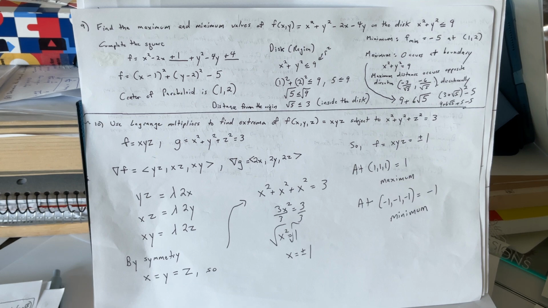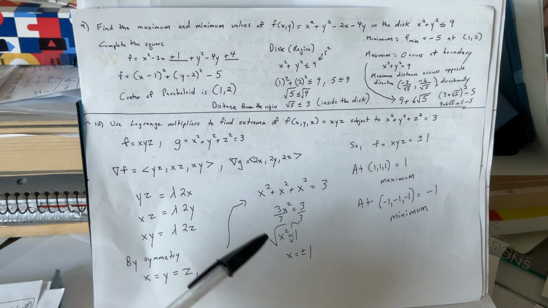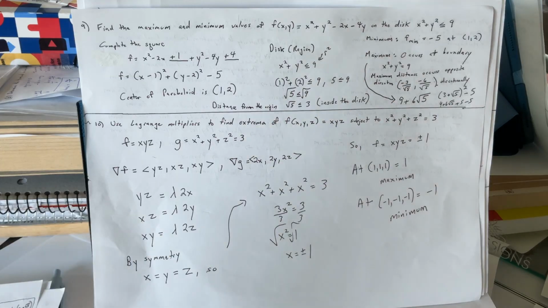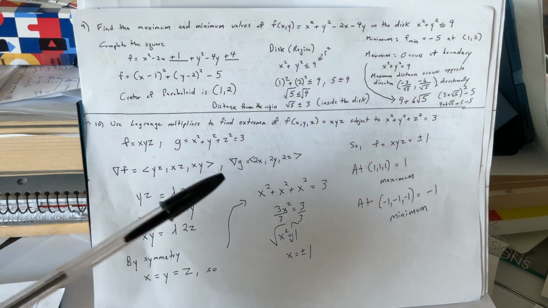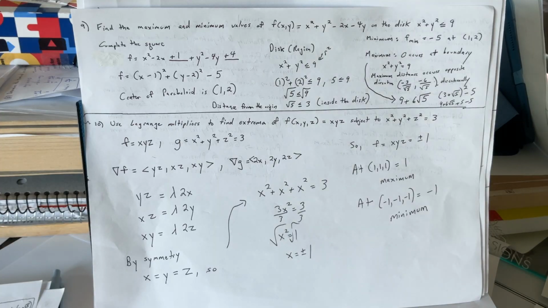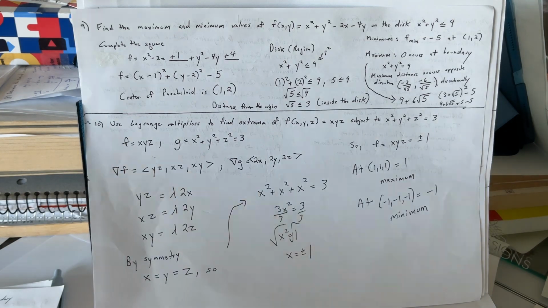And we solve for x squared. This would imply x squared plus x squared plus x squared is 3, and you get x equals plus or minus 1. Going back to the original function f of x, y, z, if you plug in 1, 1, 1, you get an output of 1. If you plug in -1, -1, -1, you get an output of -1. So the maximum is at 1, and the minimum is at -1. Recognizing the symmetry, that x equals y equals z, saves some time, and that's how you do number 10. Very useful, Lagrange multipliers.